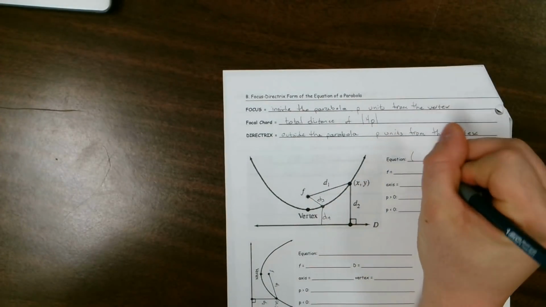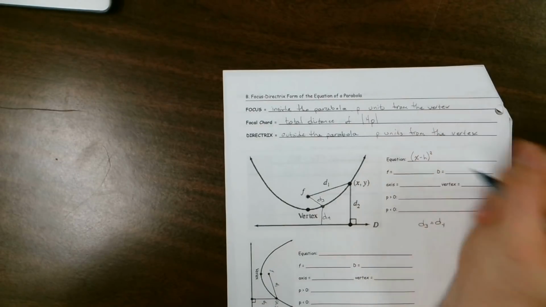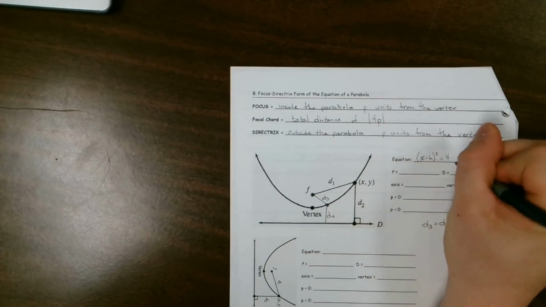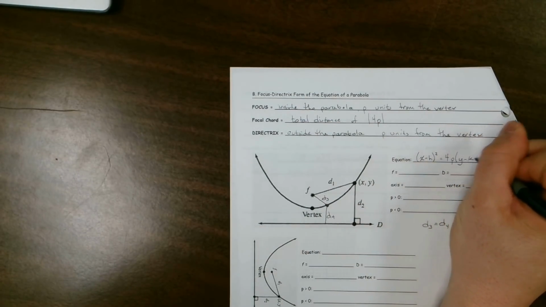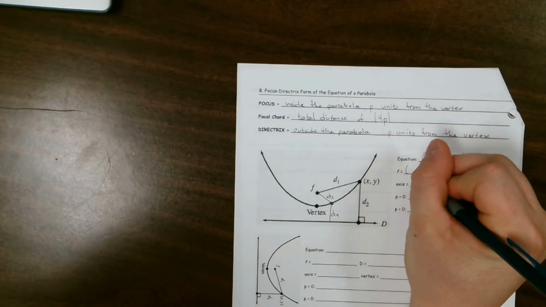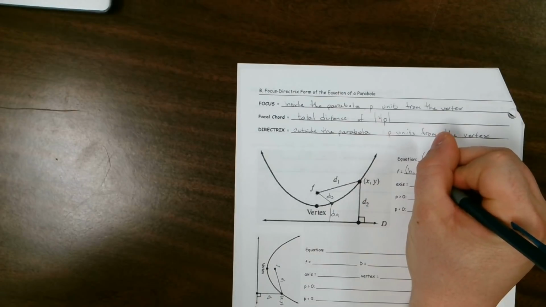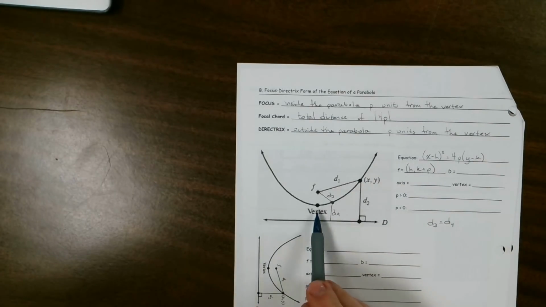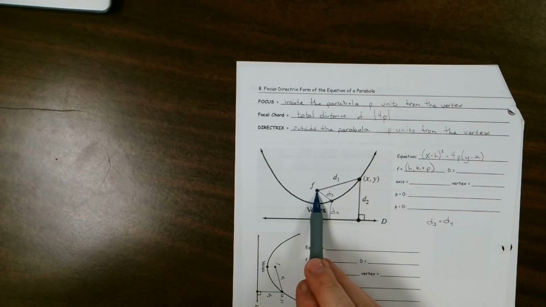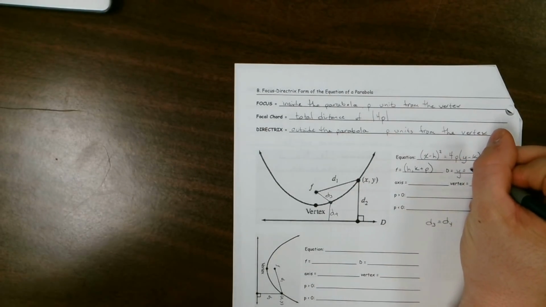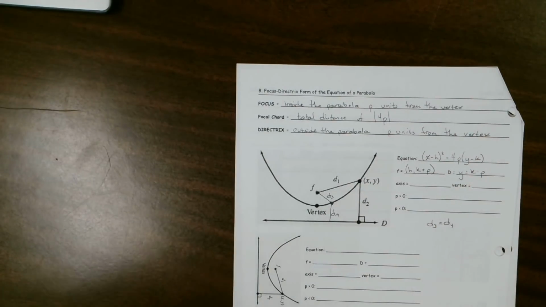So the equation of a vertical parabola is x minus h quantity squared. Notice that will give us an x squared term, which is equal to 4p times the quantity y minus k. Notice that our y term will not be squared. Our focus is going to be at (h, k plus p), the same x-coordinate as the vertex, but p units above the vertex. And the directrix will be at y equals k minus p, wherever that is.